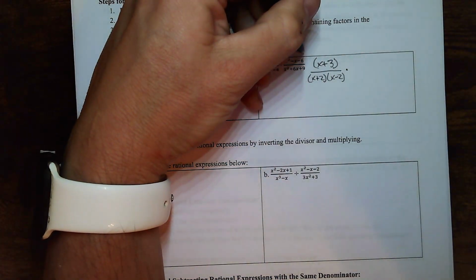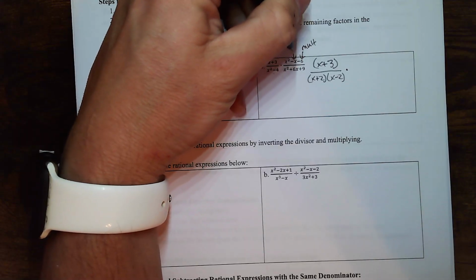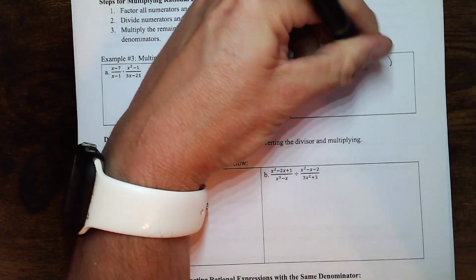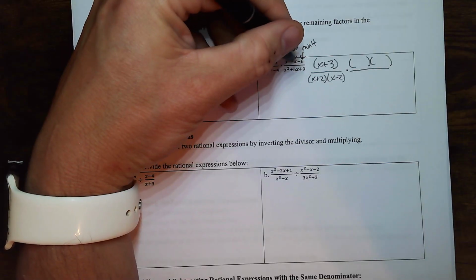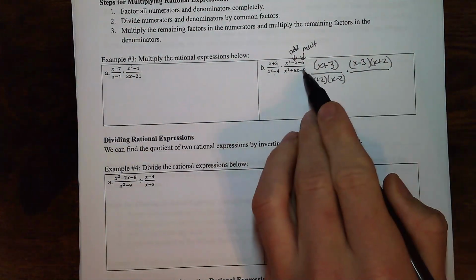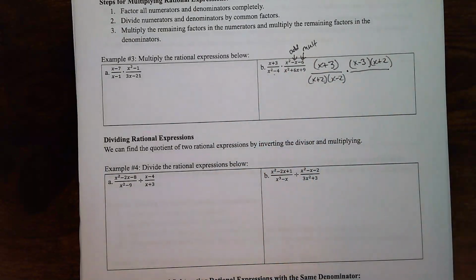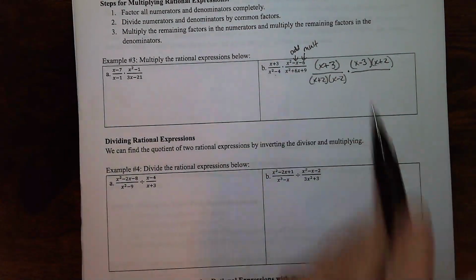X squared minus x minus 6. I need two numbers that multiply to -6 and add to -1. And these are nice because it's just a equals 1. What multiplies to -6 and adds to -1? What about -3 and +2? -3 times 2 is -6. -3 plus 2 is -1. So x minus 3, x plus 2. Or you could do x plus 2 times x minus 3 there if you want.